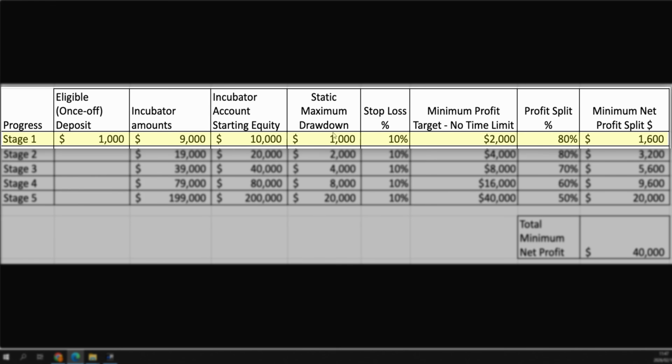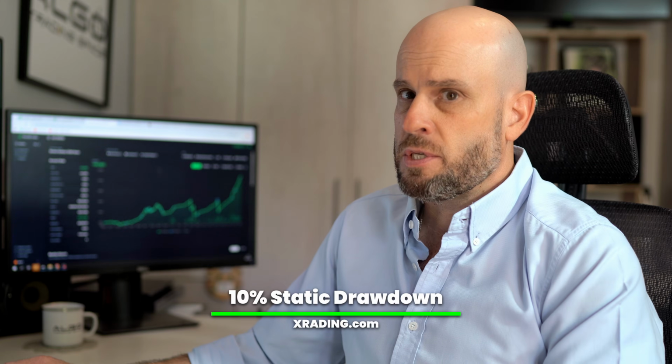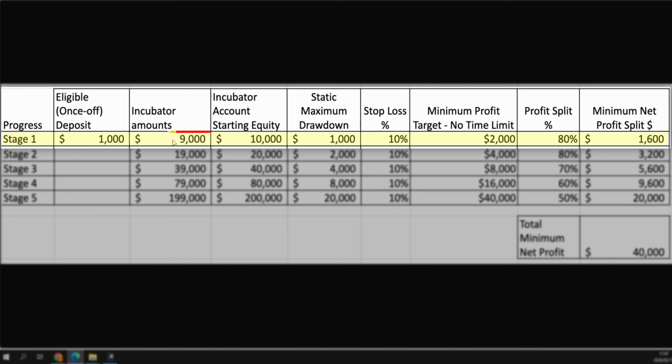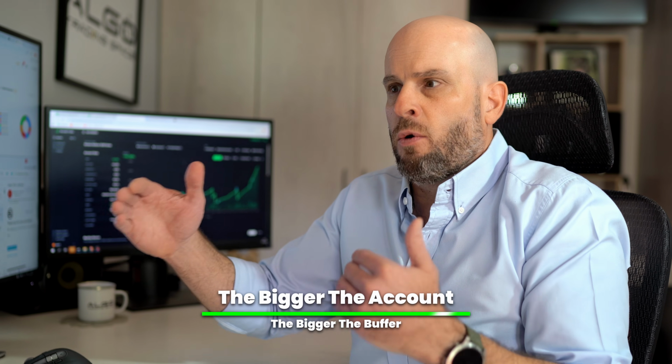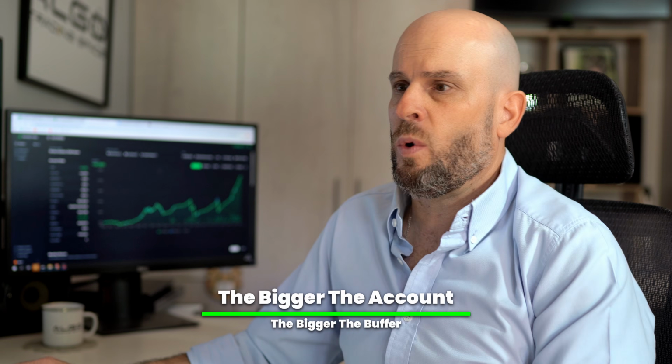The only limitation here is that you have to stick within the 10% drawdown. However, this 10% drawdown is static. So what that actually means is that no matter how big your account grows, you have to always keep it above $9,000. So while you initially start with a 10% max stop loss, as your account grows, that cushion gets bigger and bigger and bigger. And I'll show you now why that is important.